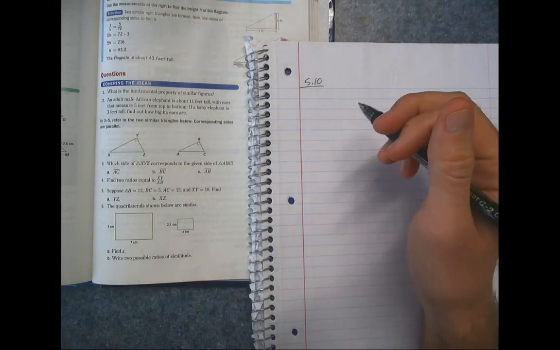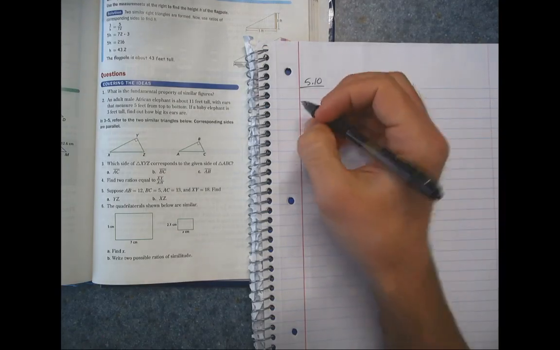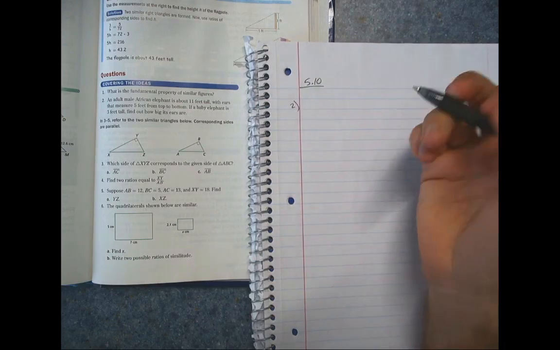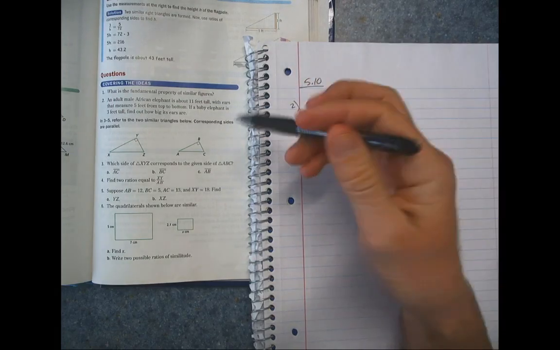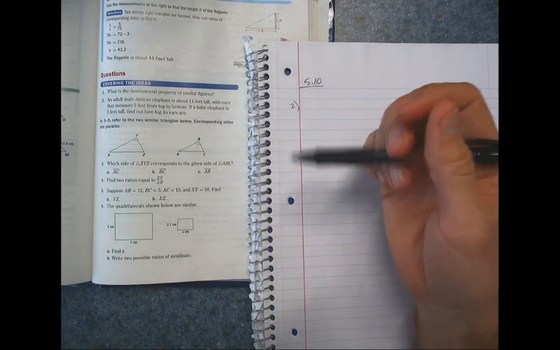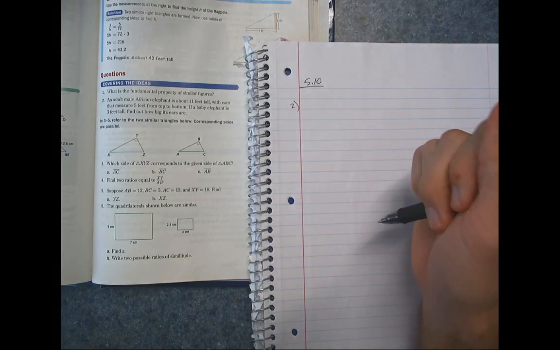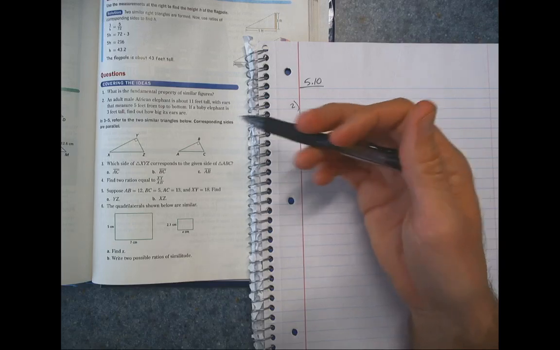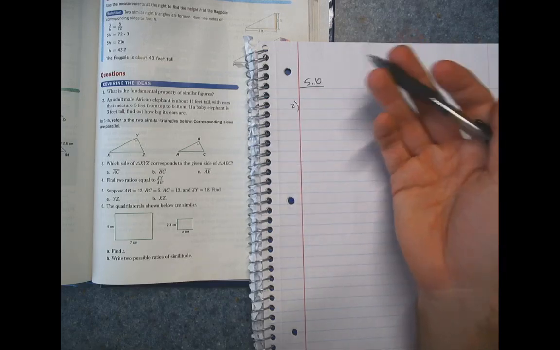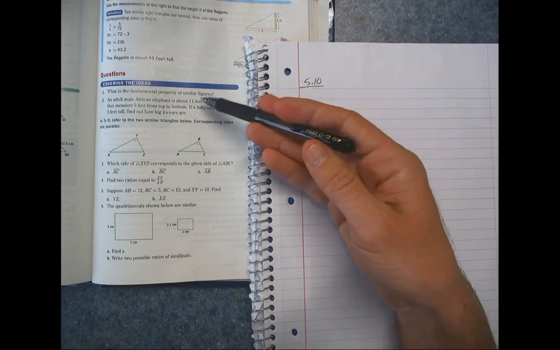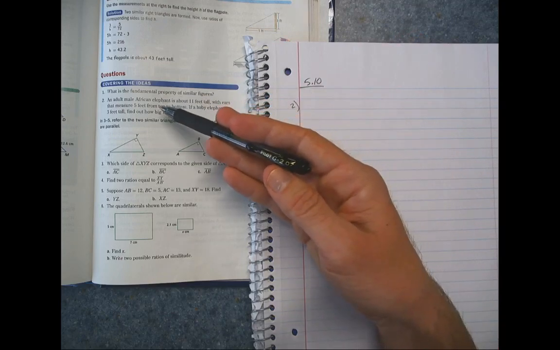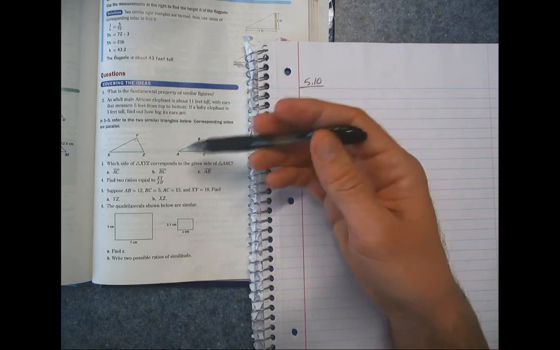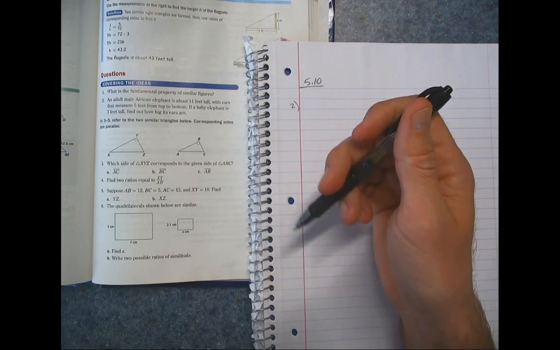So lesson 510's homework, we are starting on number 2. An adult male African elephant is about 11 feet tall and its ears are 5 feet from top to bottom. We have another elephant, a baby, that is 3 foot tall, and we want to find out how big its ears are. So we're assuming that they're proportional. So if one elephant is 11 feet tall and the ears are 5 and another one is 3 feet tall, we can estimate how big the ears should be.